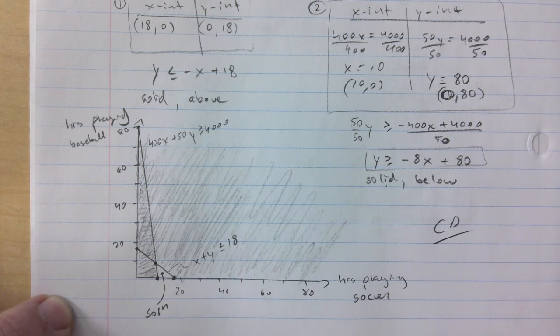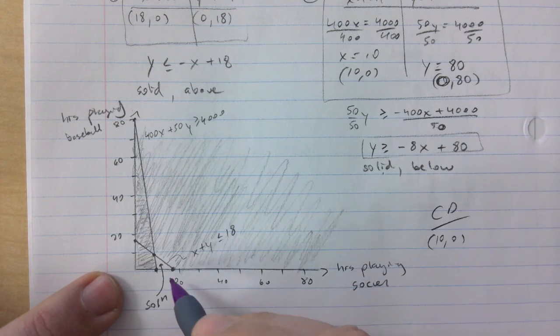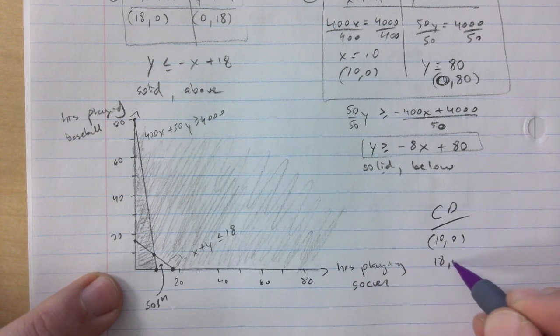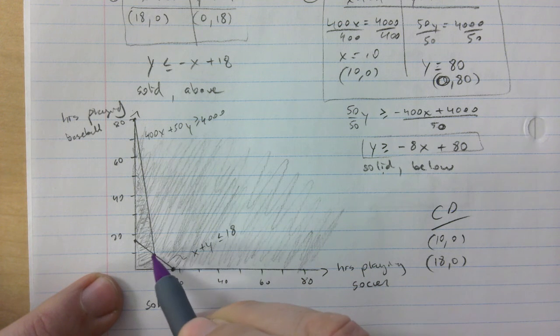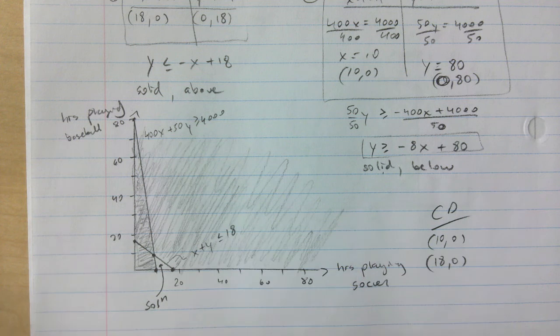Corner points, let's do the ones we can read. 10, 0, and then it's 18, 0. And let's find the intersection there. I'm going to fast forward to whatever I have for the key here. That would be 8.96, 914.